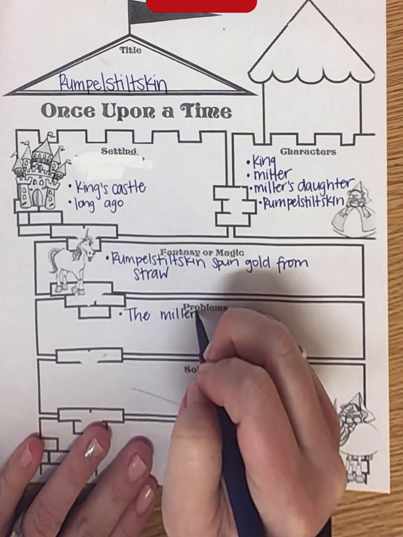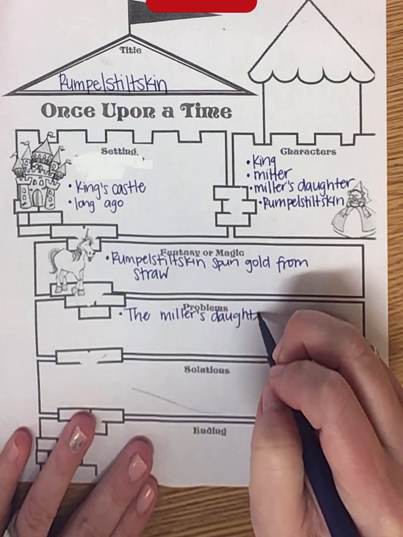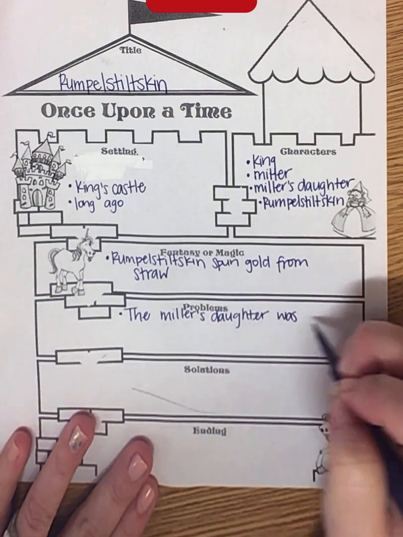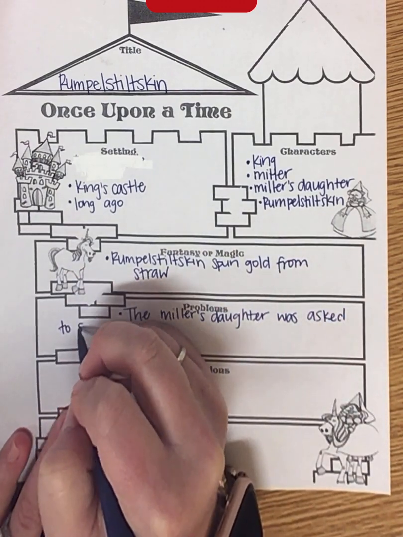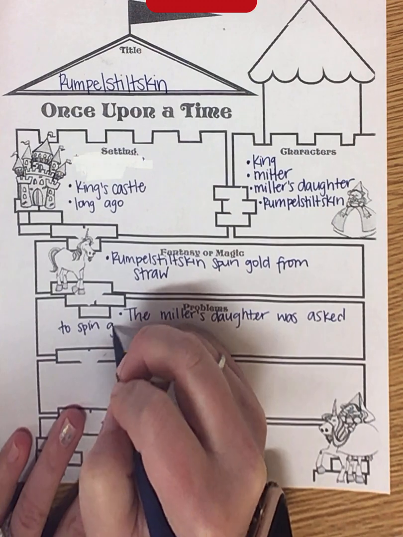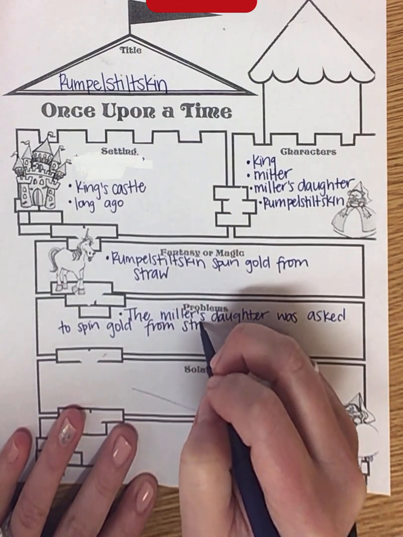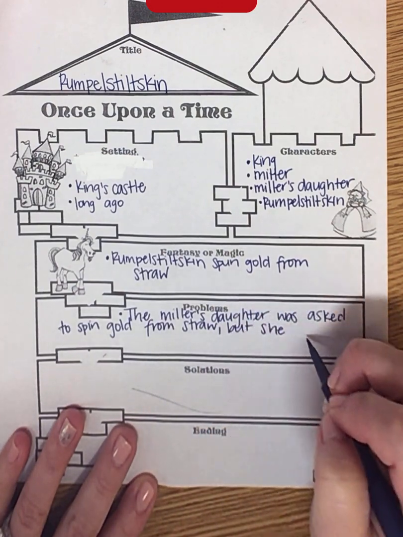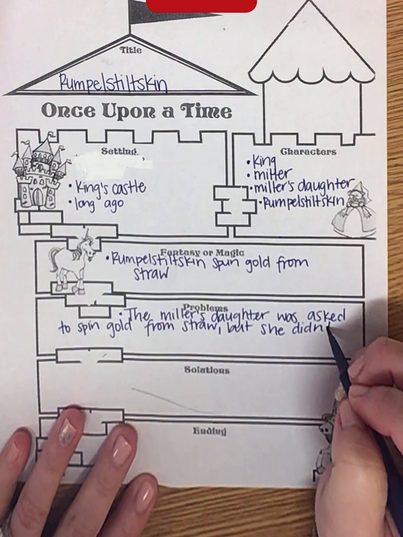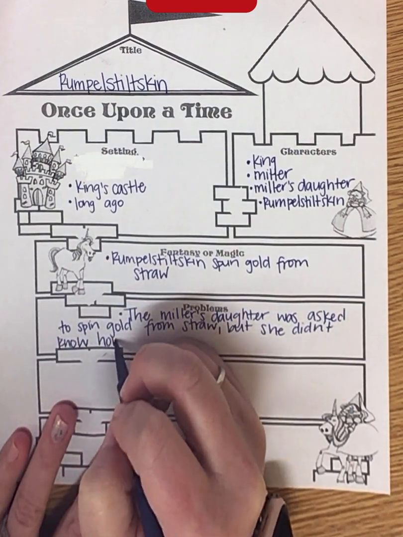The miller's daughter was asked to spin gold from straw, but she didn't know how.